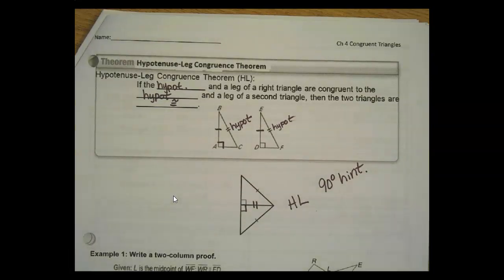Let's see. Proofs. Let's go ahead and try to understand this first. So this is the midpoint of WE. And WR is congruent with this.